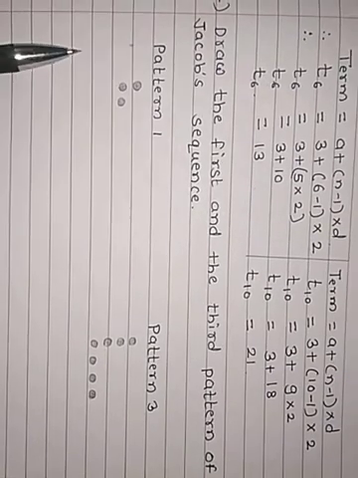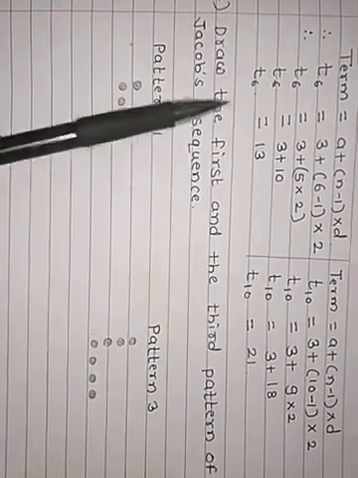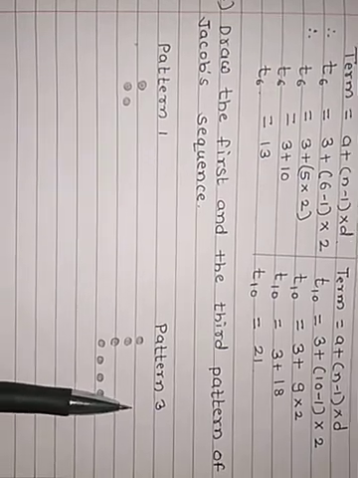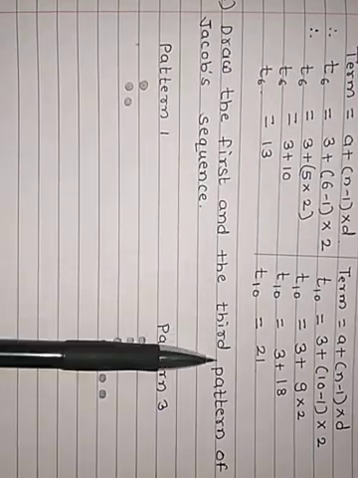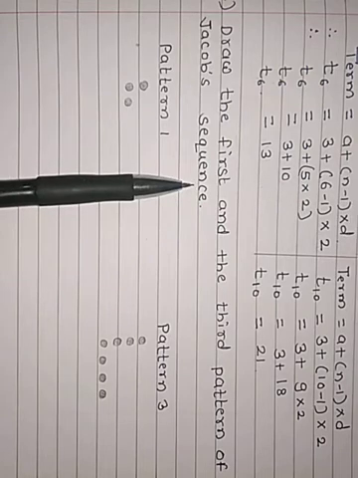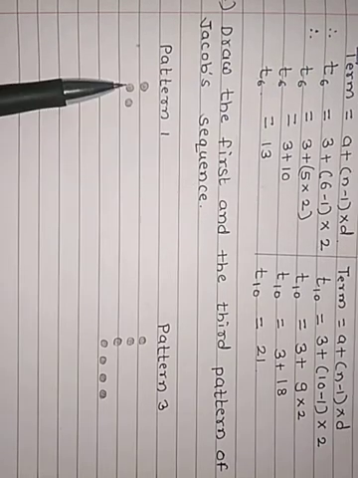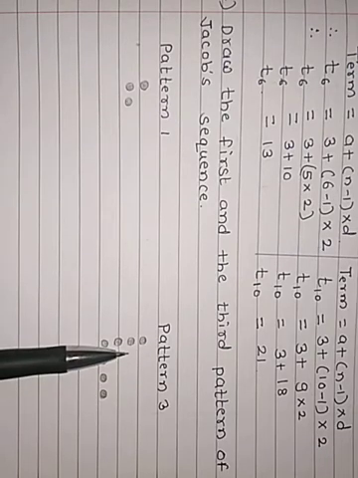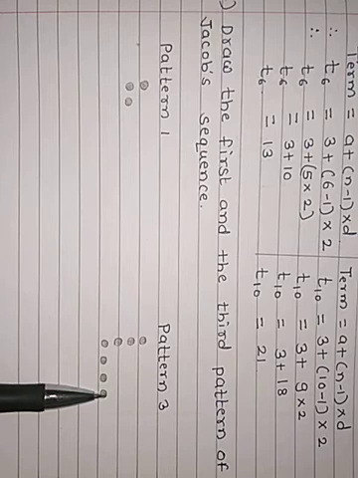So from those terms we can draw the first pattern and third pattern. Draw the first and third pattern of Jacob's sequence. So in the first pattern there will be how many dots? 3 dots. And in pattern number three, how many dots will there be? 1, 2, 3, 4, 5, 6 and 7.